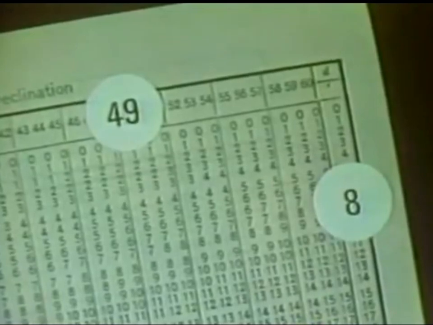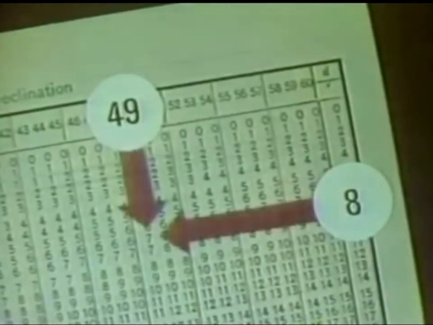You could use a simple interpolation formula. 8 minutes of declination over 60 equals X, the amount of correction necessary, over the D value of 49. Or X equals approximately 6.5, rounded off to 7. However, this formula is more easily solved by turning to correction table 5 in the back of HO 249. Enter the table with the D value of 49 and move down the minute column to 8. The correction value is read off as 7.